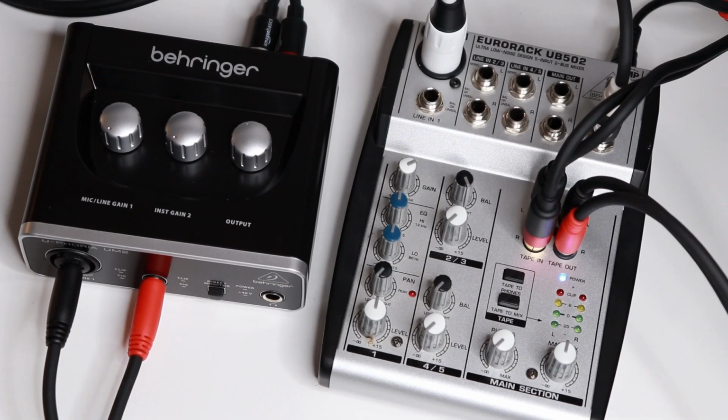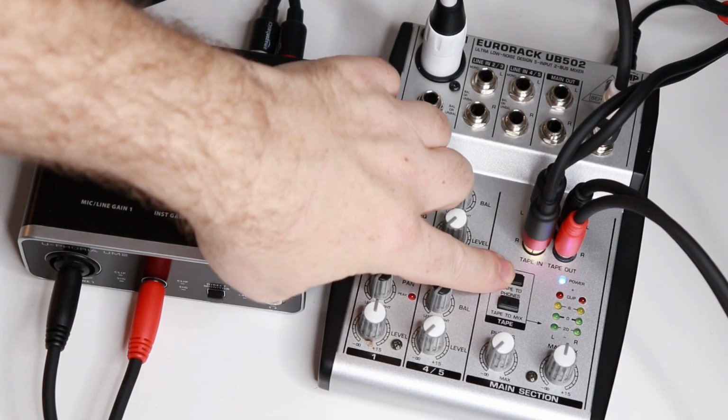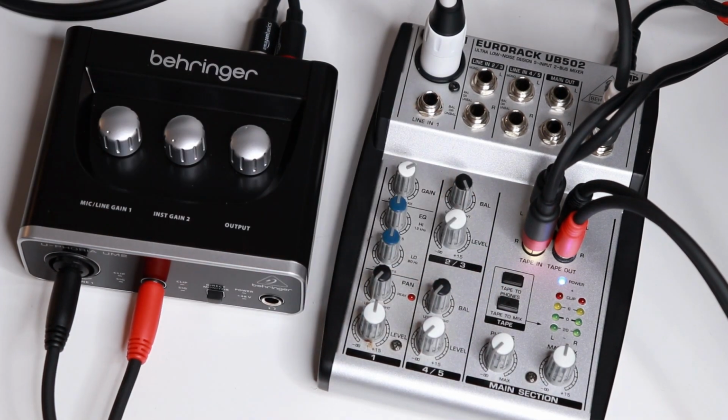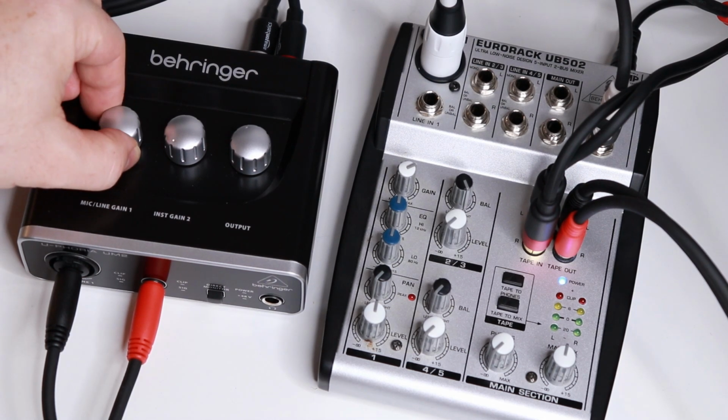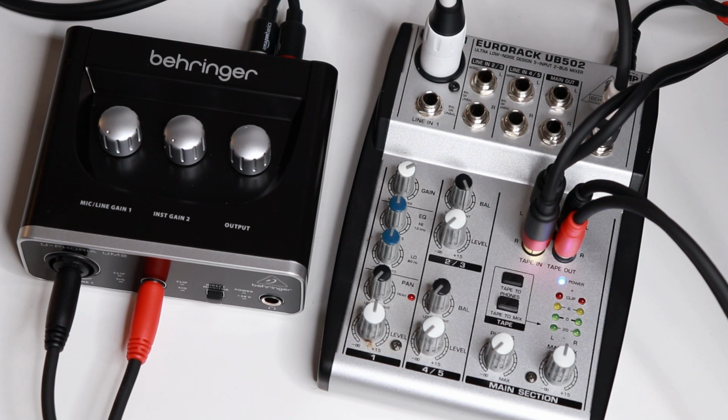Now on this mixer, you're going to want to make sure that you have the tape to phones button pushed in, and that's going to send your audio interface signal to your headphones, and that's the way you're going to monitor this. The main mix knob on this audio mixer should be set to 0, and you'll use the phones dial to adjust the volume of what you're monitoring. And just like before, you're going to control your gain by using the gain knob and set the main level on the channel to 0.